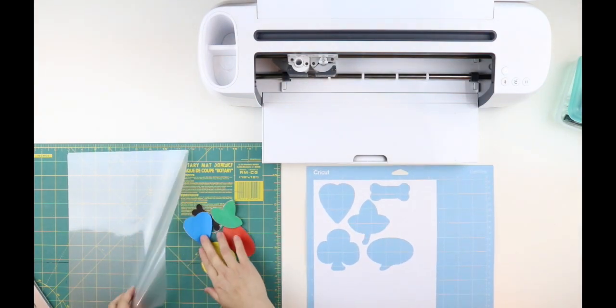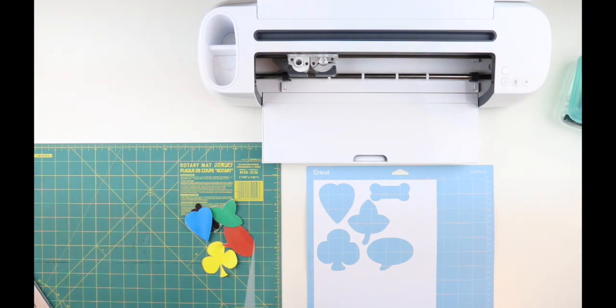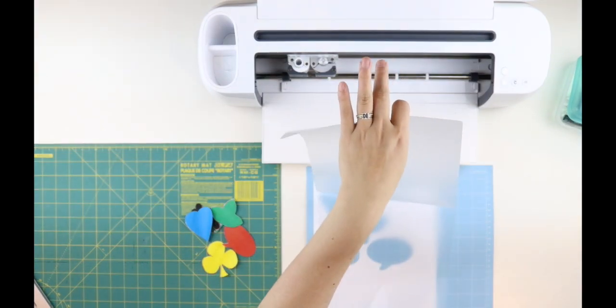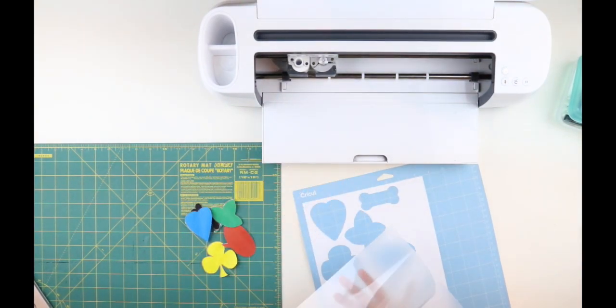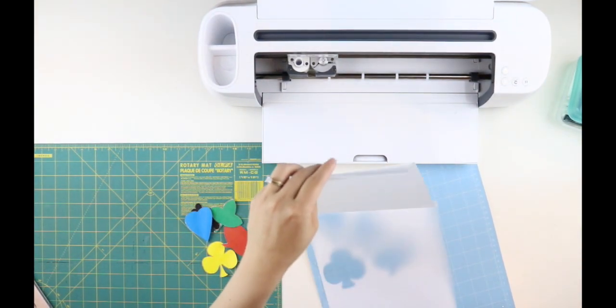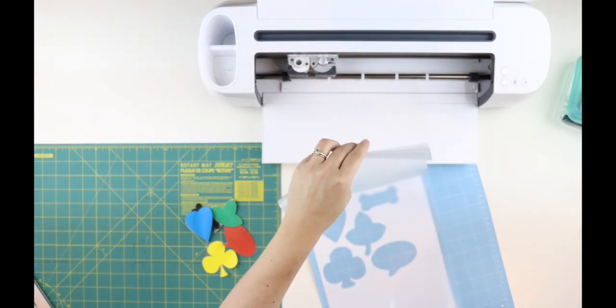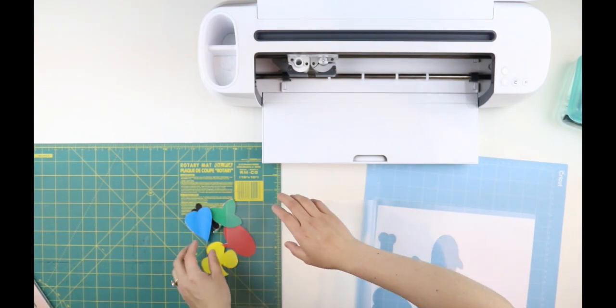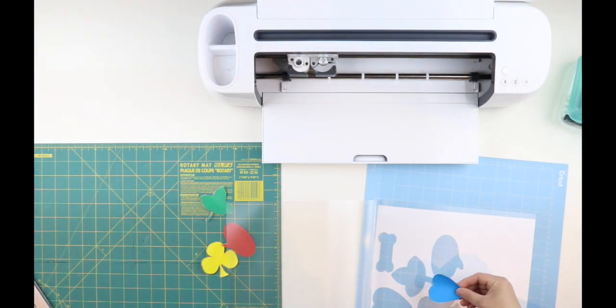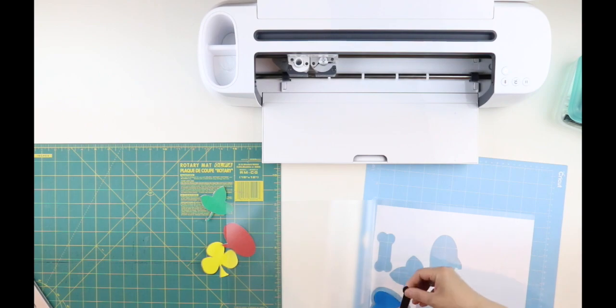Now, you're gonna carefully put your lamination sheet on top. And you're gonna line these up.